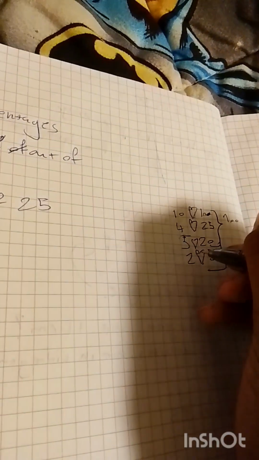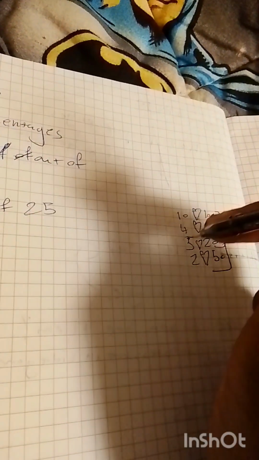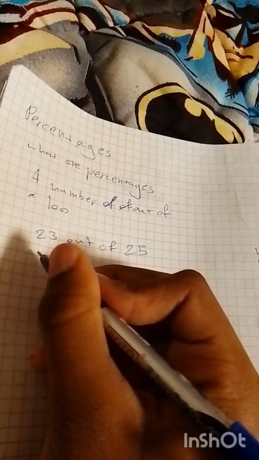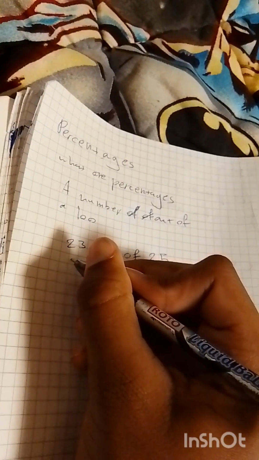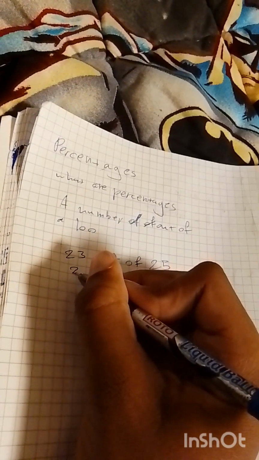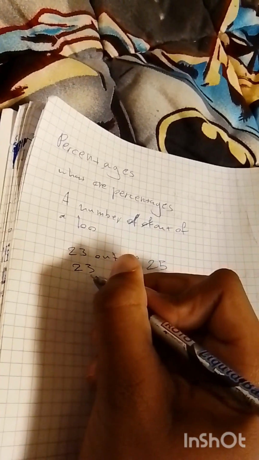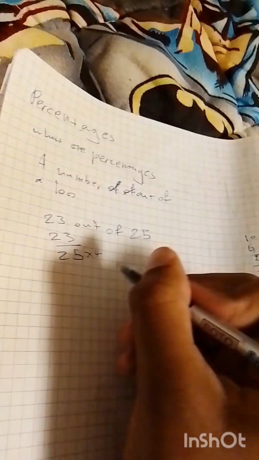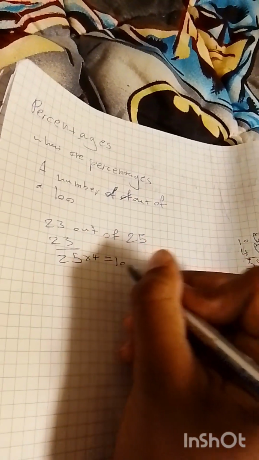So all of these, I multiply them together, like 10 times 10 equals 100. They make 100. So we're going to make them a fraction. The numerator is going to be 23, and the denominator is going to be 25. So you see here that 4 loves 25, so we're going to multiply it by 4, which equals 100.